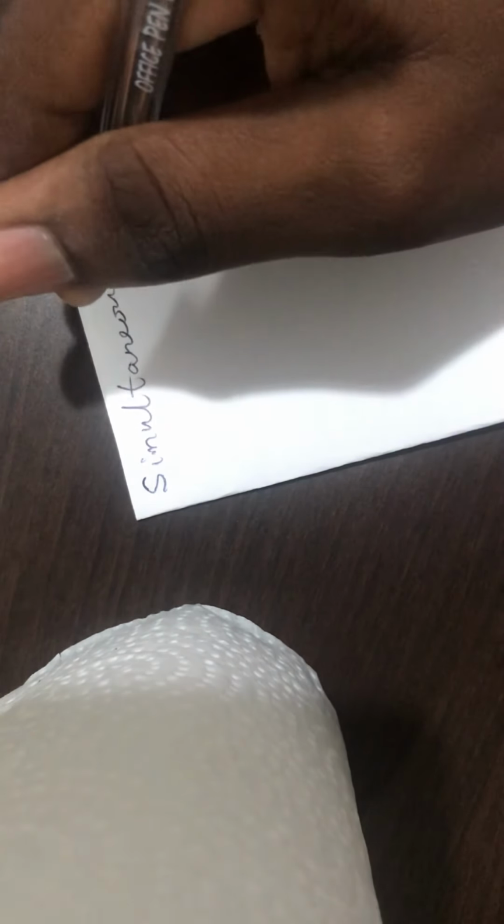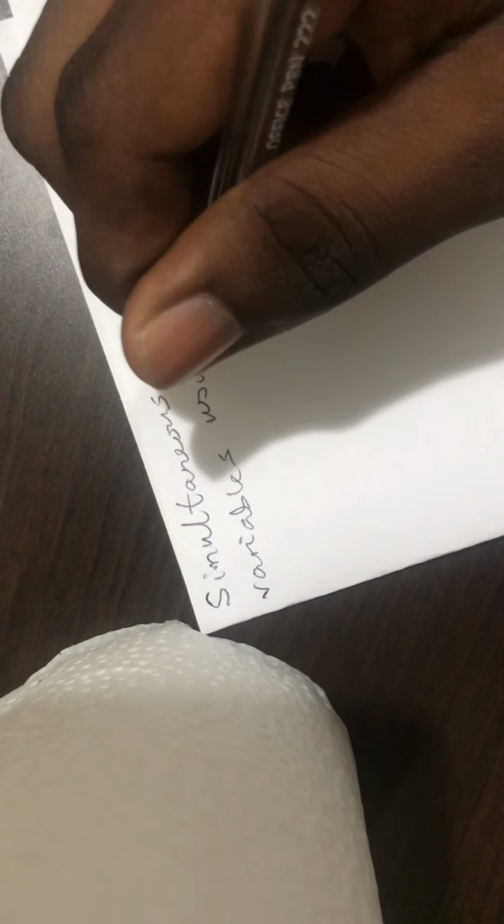Let's put our heading in there: simultaneous equations in three variables using the substitution method.